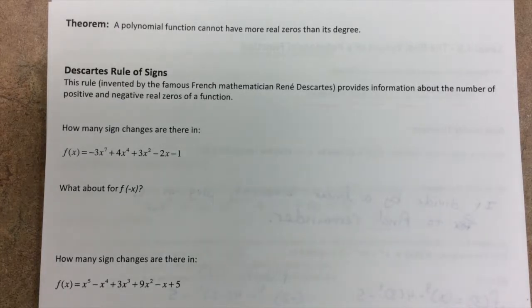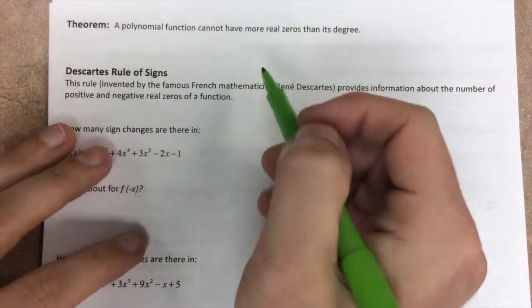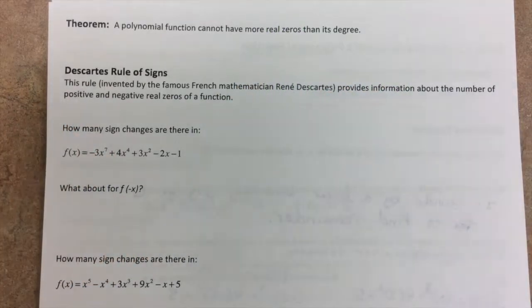A polynomial function cannot have more real zeros than its degree. So if we have a degree of 3, we're going to have at most 3 real zeros. We can't have 4 real zeros for a degree of 3. Or if our degree is 5, at most we'll have 5 real zeros. So this helps us figure out how many zeros we're going to have.